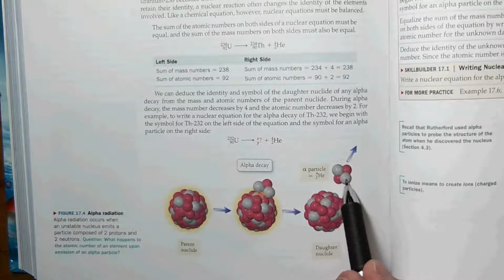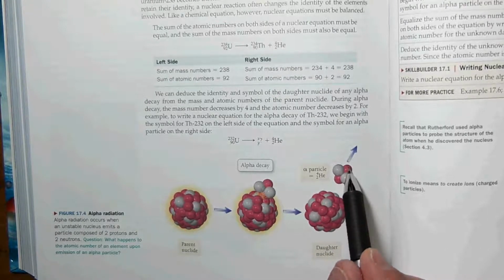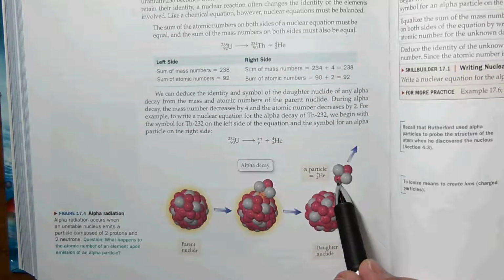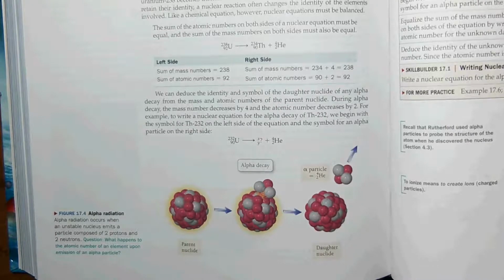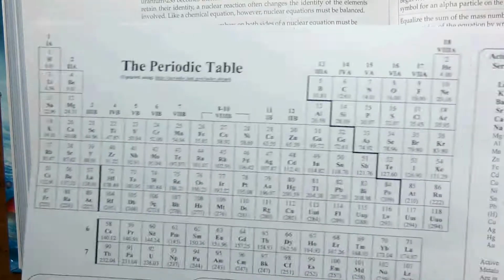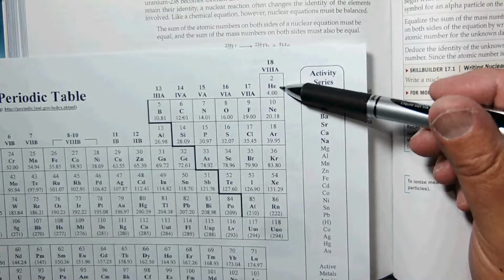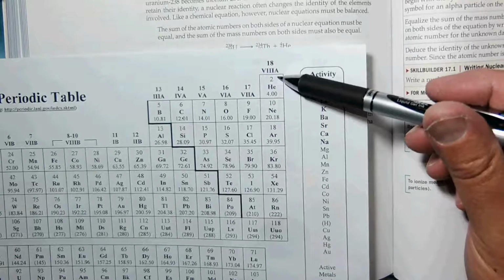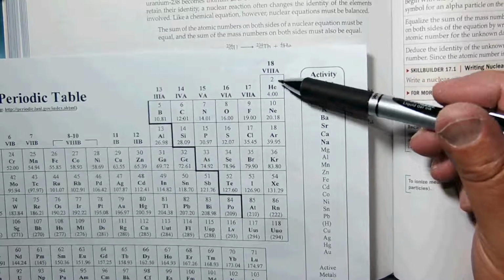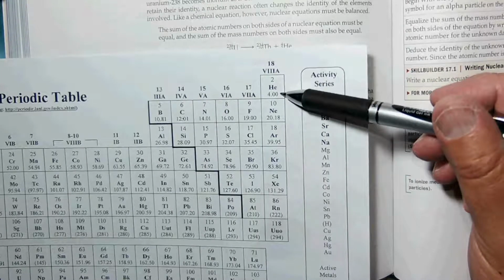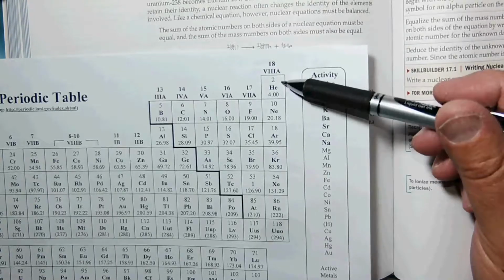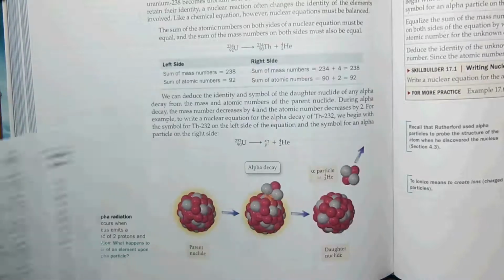See, there's your 2 neutrons and 2 protons. Well, from your periodic table, that's helium. Helium contains 2 protons. He's got an atomic mass of 4. So 2 protons, 2 neutrons. Oh yeah, it's a helium nucleus.